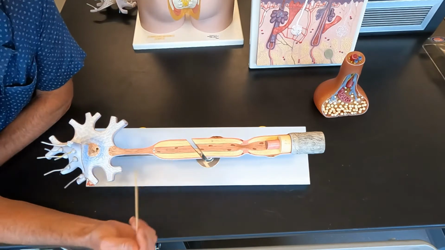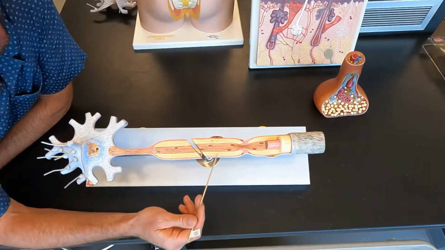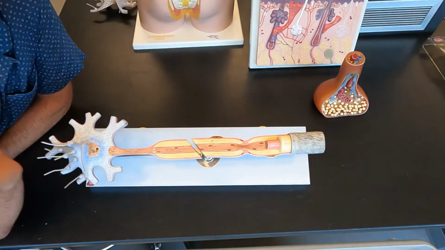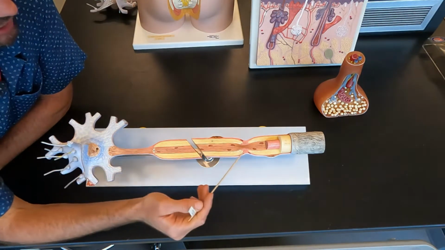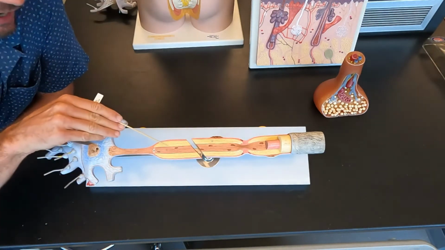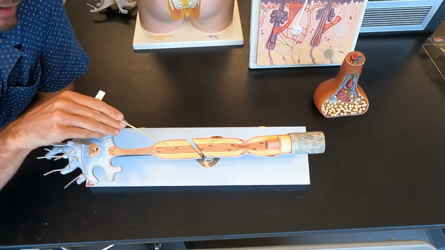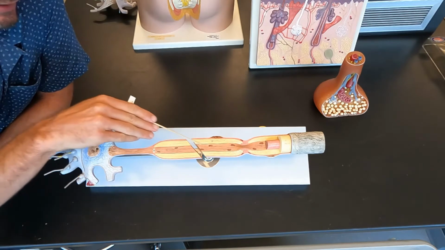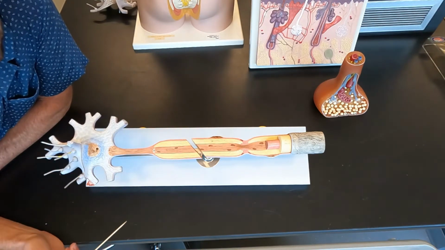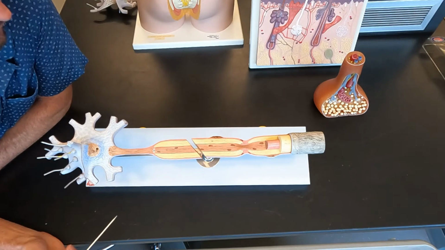Something I wanted to point out: when you have these myelin sheaths, the only place that action potentials are generated is at the nodes of Ranvier. You do not have new action potentials generated underneath these myelin sheaths. And you may ask, why is that significant?